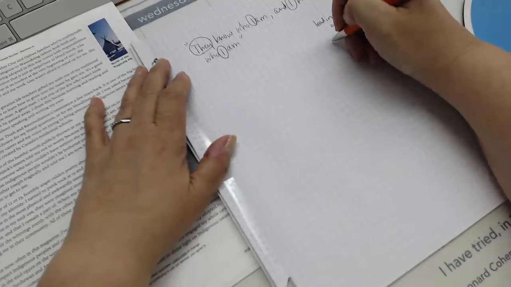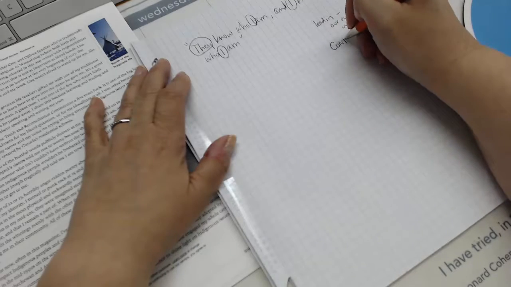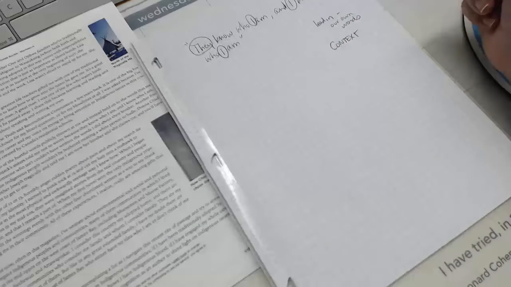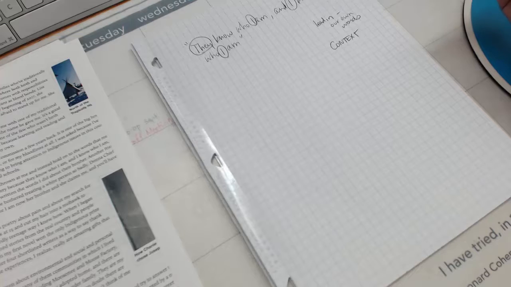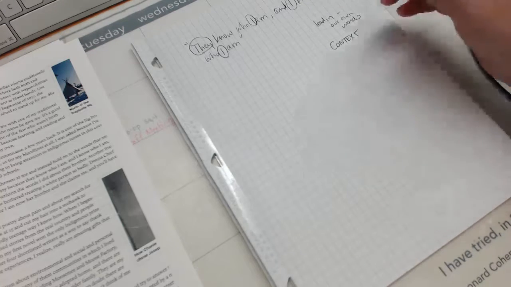we need to think about the context. Where does the quotation fit in? Where did it come from in the text? All you're doing is really situating that quotation for your readers.